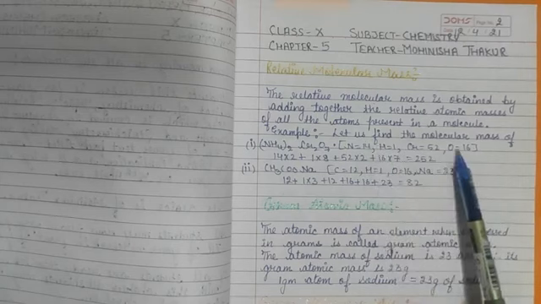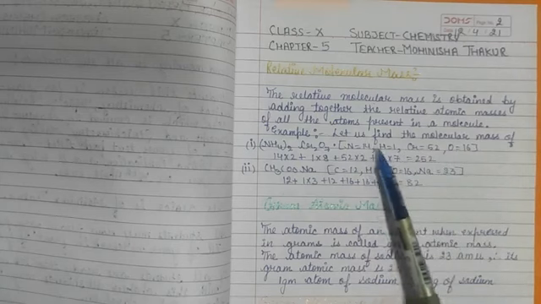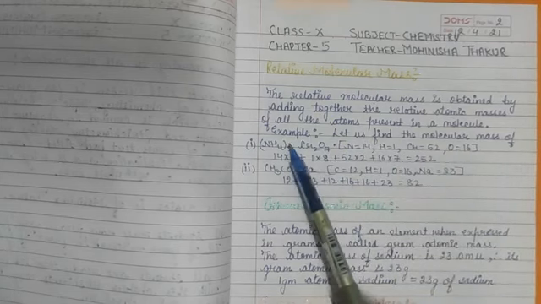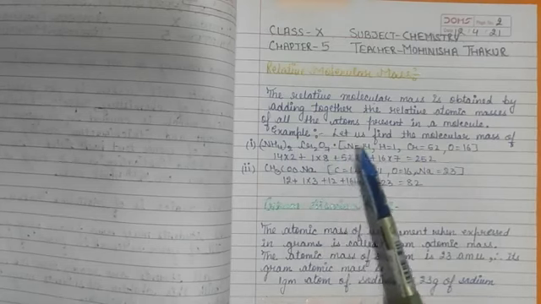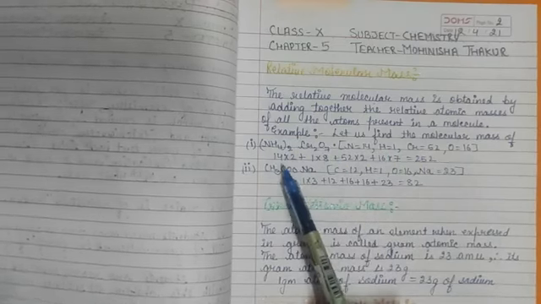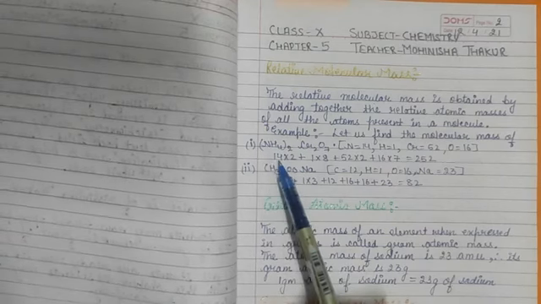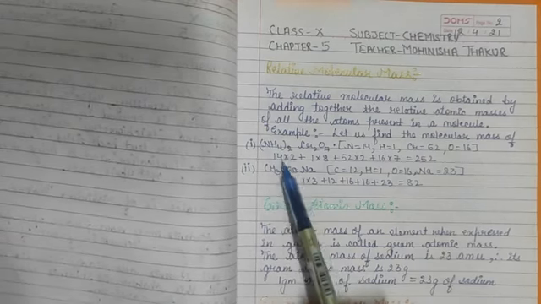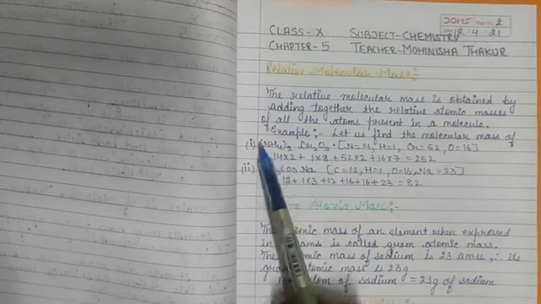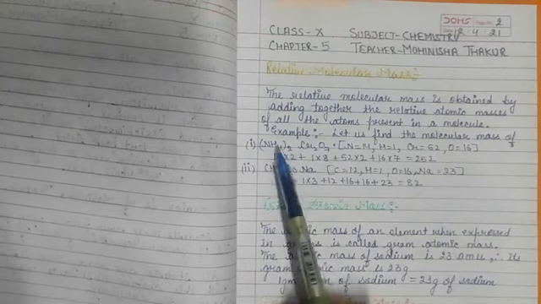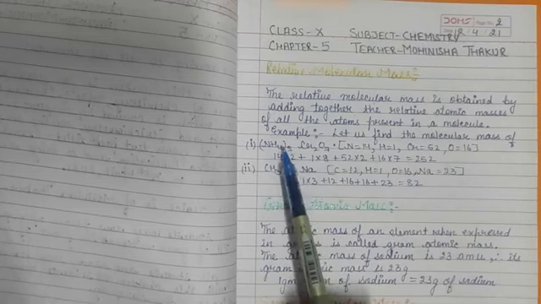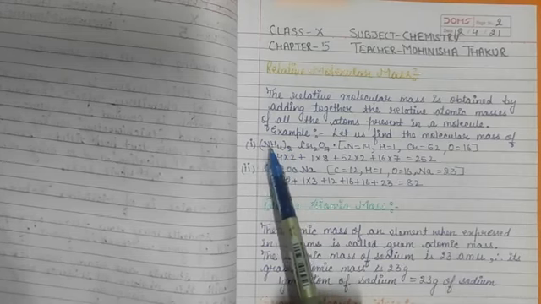Through these atomic masses of each element present in this compound, we will calculate the relative molecular mass. So we put the nitrogen's atomic mass, that is 14. Now we will also multiply it with 2 because the 2 is outside the bracket.